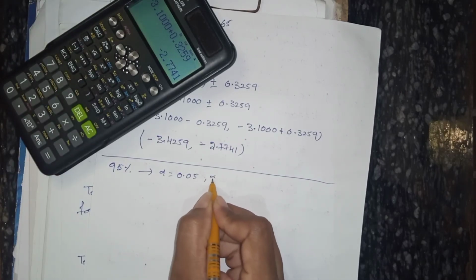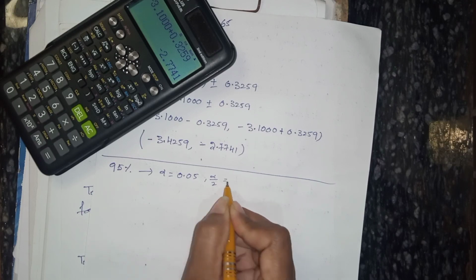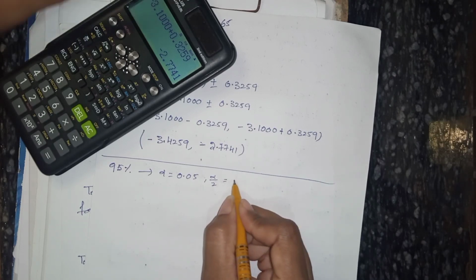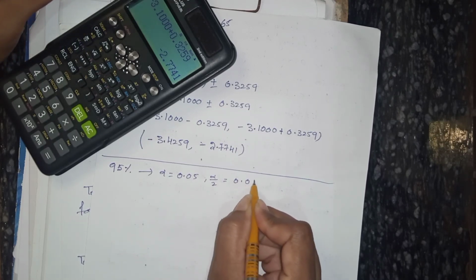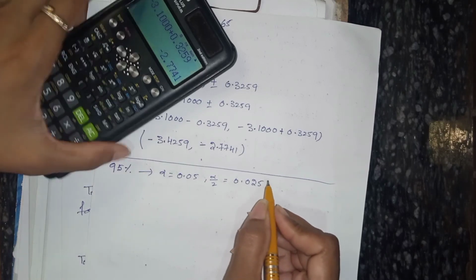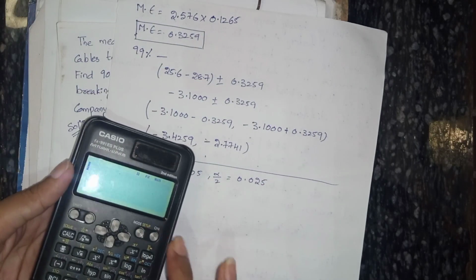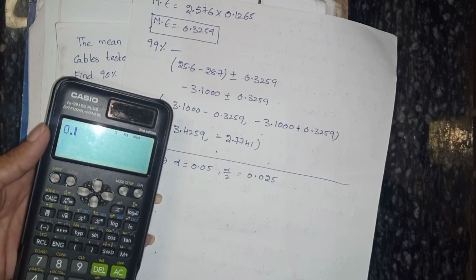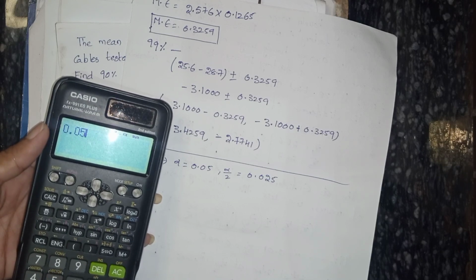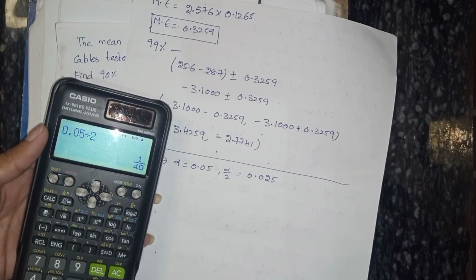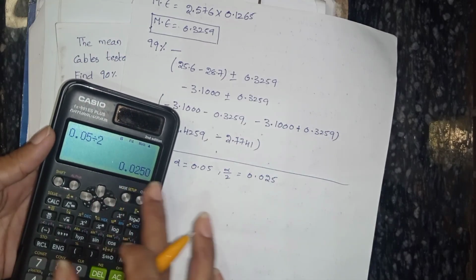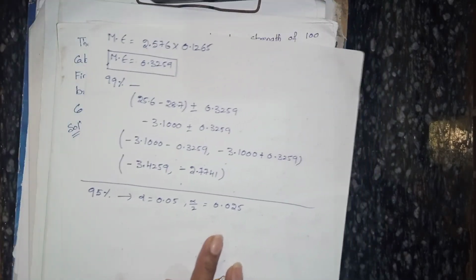Alpha by 2 is 0.05 divided by 2, which is 0.025.